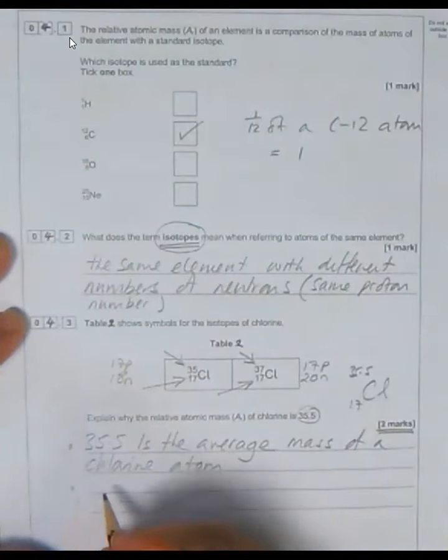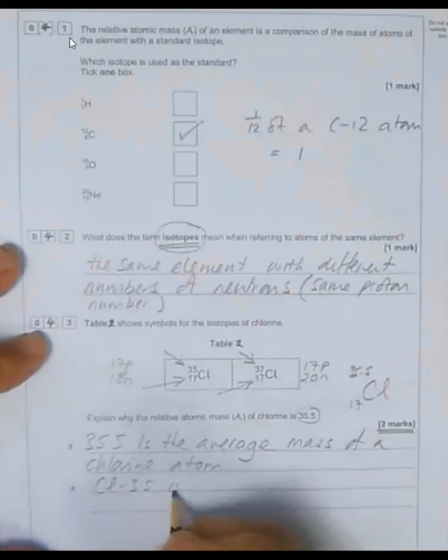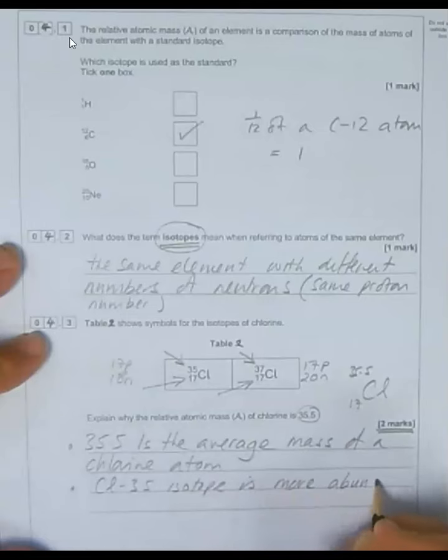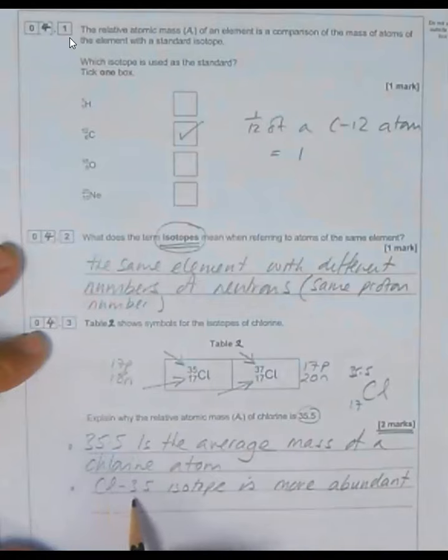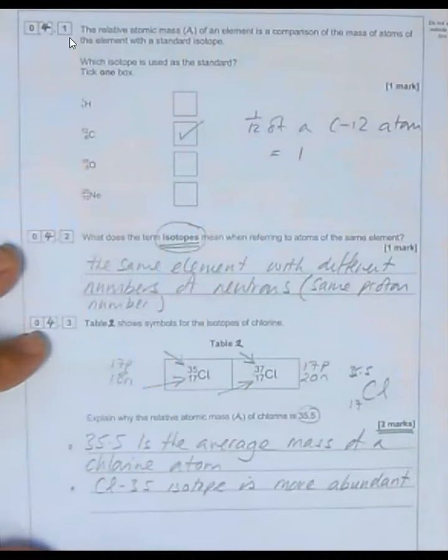The second point is to say that the chlorine 35 isotope is more common, or more abundant would be an even better word. There's a greater proportion of the chlorine in the world that weighs 35, compared to the rarer form of chlorine, which weighs 37.